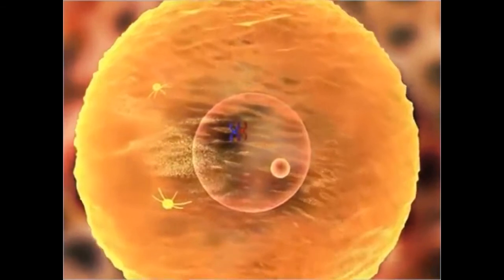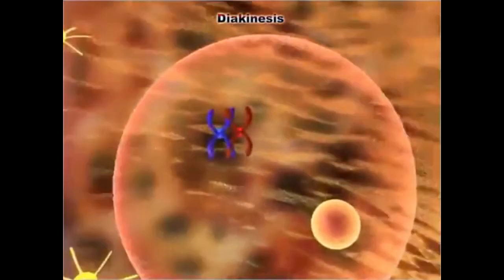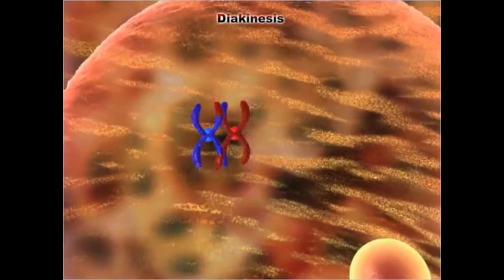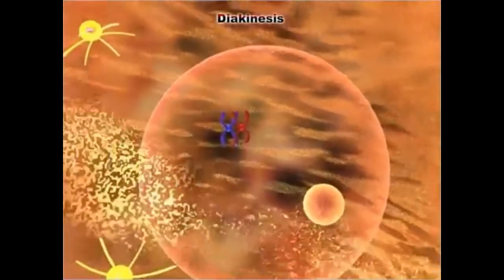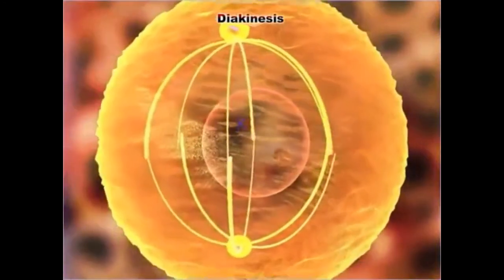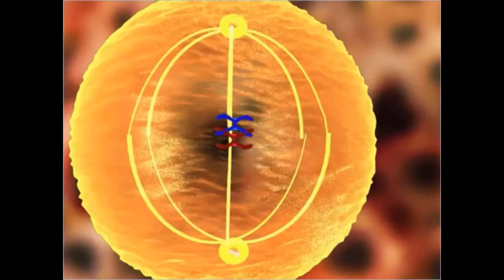Diplotene is followed by diakinesis, which is also the last stage of prophase I. During diakinesis, the chromosomes are fully condensed, the nucleolus and the nuclear membrane dissolve, and the mitotic spindle begins to assemble. Prophase I is followed by metaphase I.